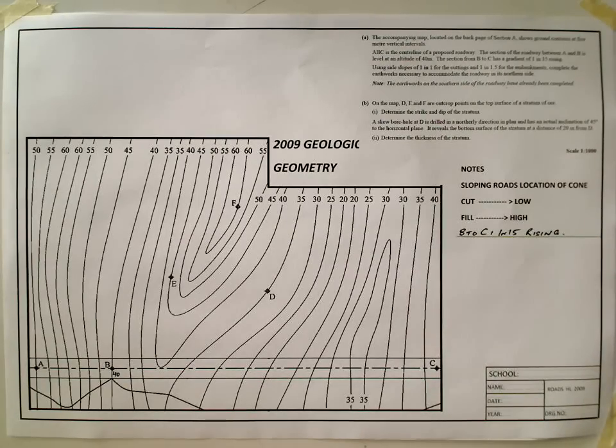Using slopes of 1 in 1 for cuttings and 1 in 1.5 for the embankments, complete the earthworks necessary to accommodate the roadway on its northern side. And the earthworks on this side here have already been completed.